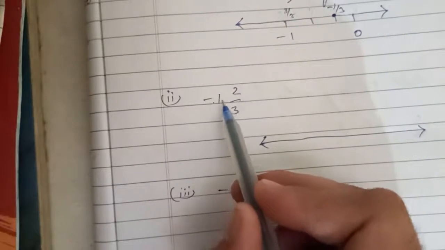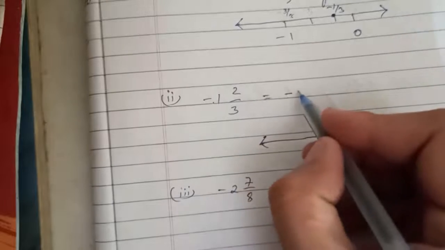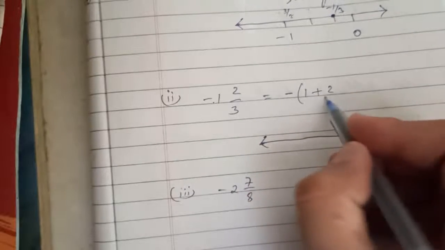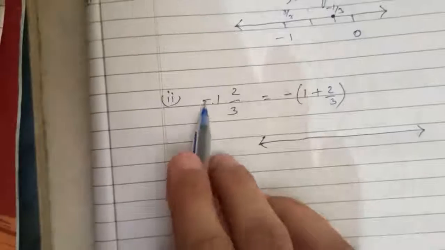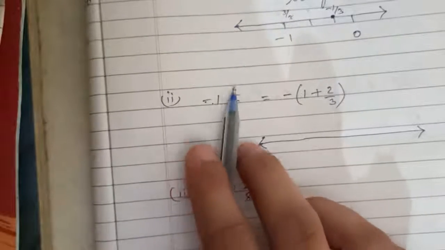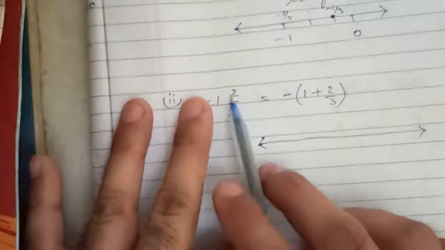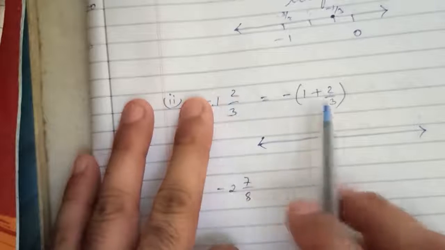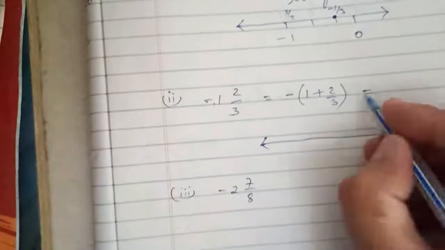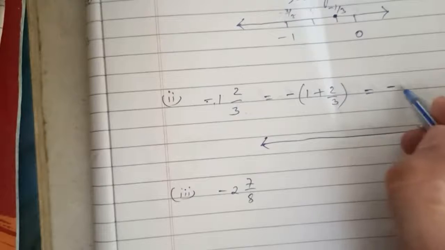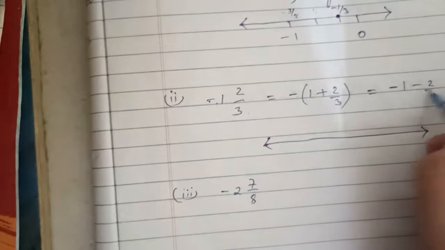Now it's minus 1 whole 2 by 3. That means it's this way. Minus 1 plus 2 by 3. Let's take minus 1 outside. So inside, how to write this 1 whole 2 by 3? How can you write this? 1 whole 2 by 3 means 1 plus 2 by 3. Okay. Now multiply with minus on both sides.